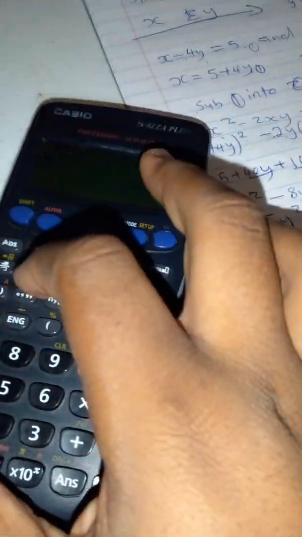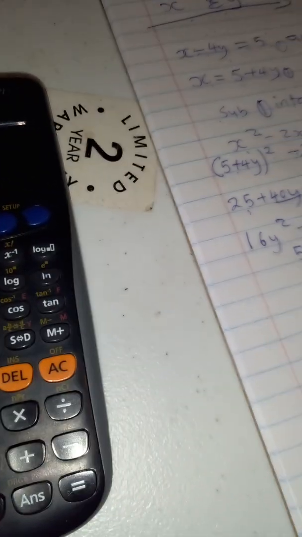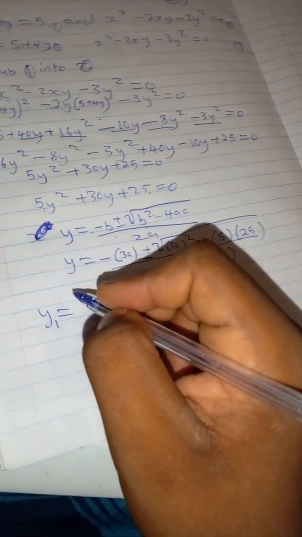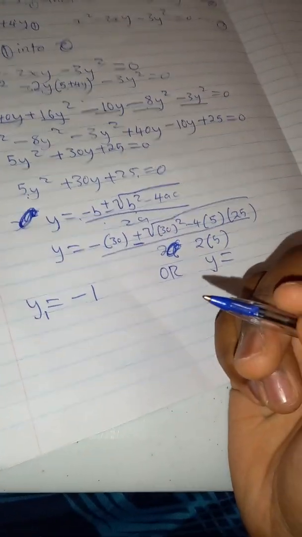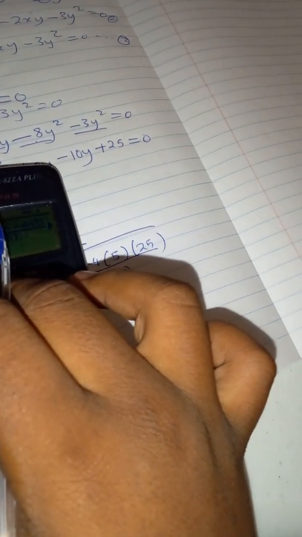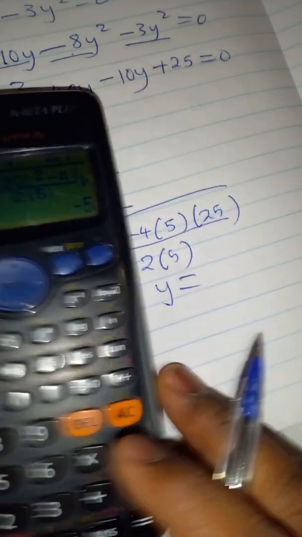Let's do it now. Let me quickly do the equation. I will come back now. Okay, when I used my quadratic equation, it said our y1 equals negative 1. Okay, so let's do our y2 for the negative side, when you are subtracting here. Negative 5.